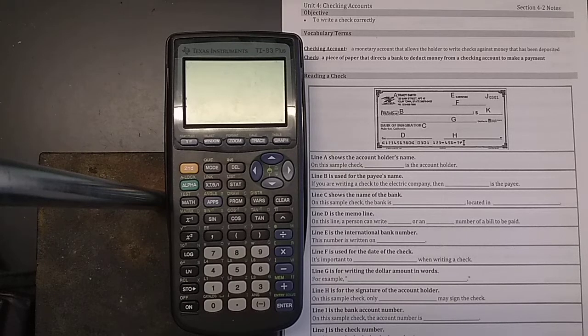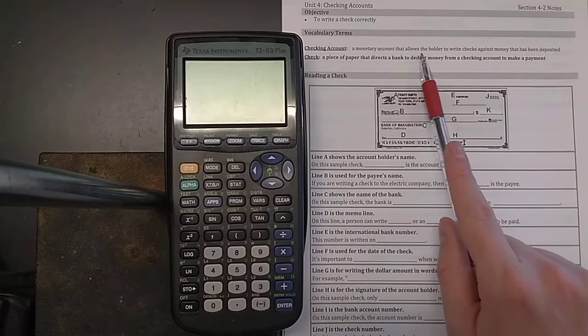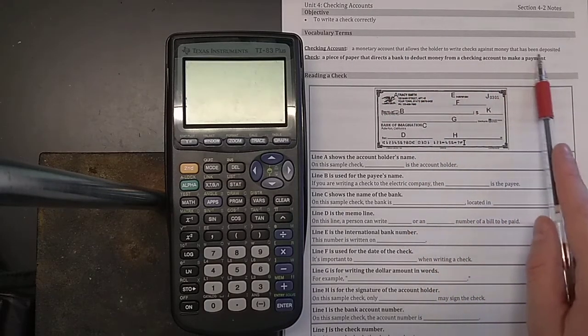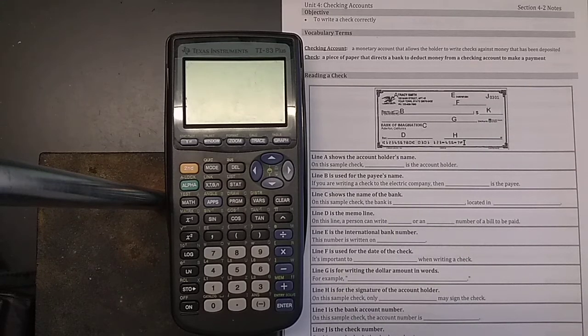And a checking account is, you might ask, what's the difference between a checking account and a bank account? Well, a checking account is a form of bank account. A checking account is a monetary account that allows the holder to write checks against money that has been deposited. So if you've got money in a checking account, you can do this thing called writing a check.